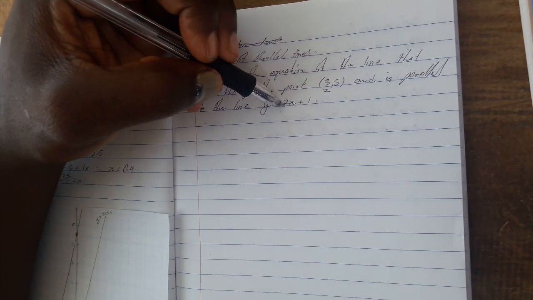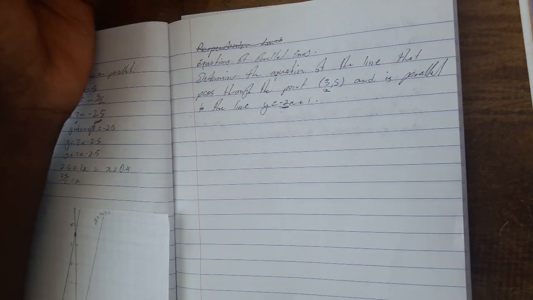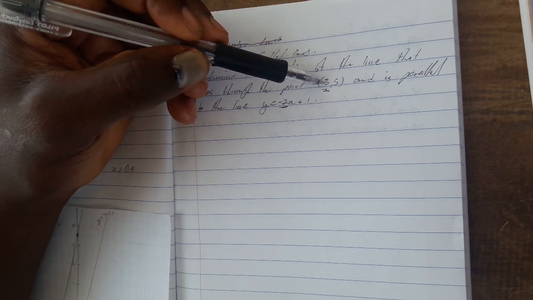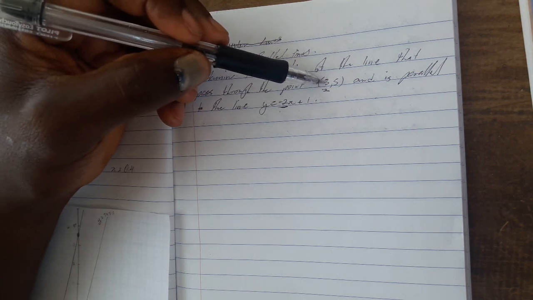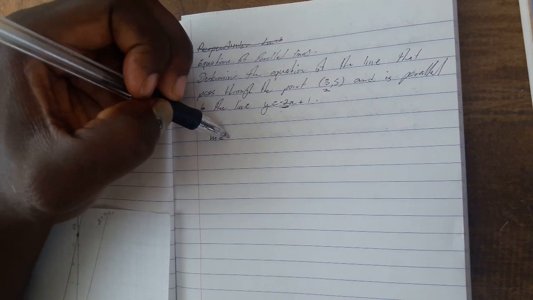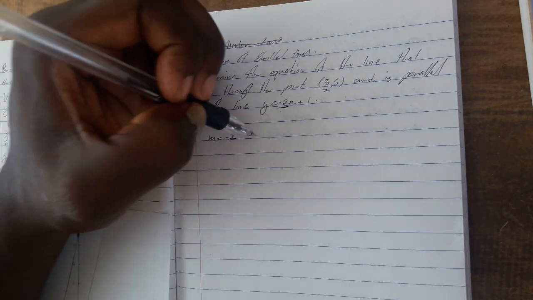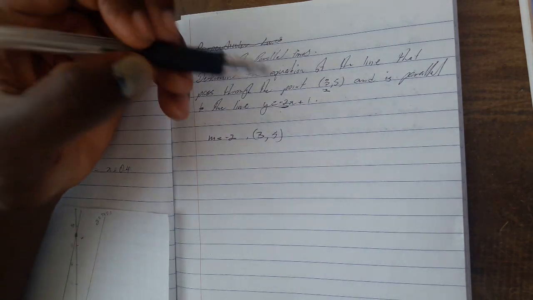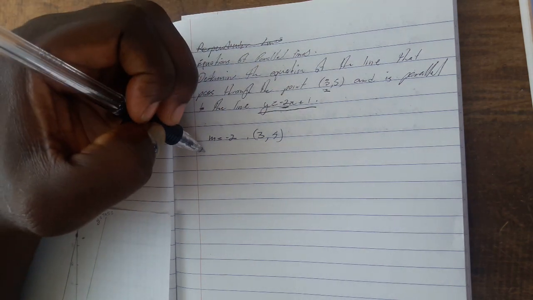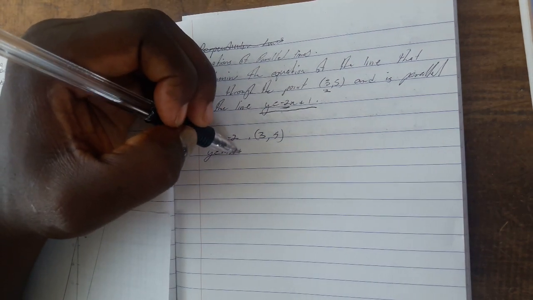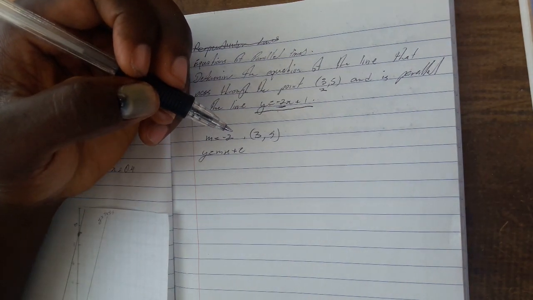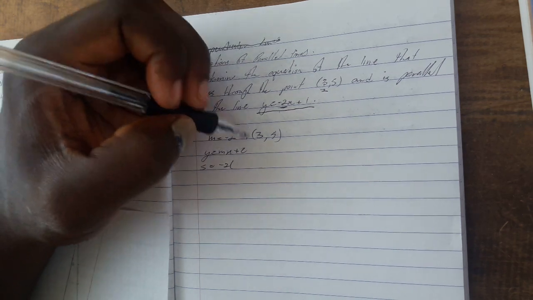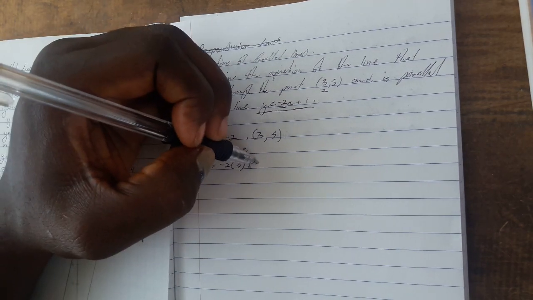Alright? So what is the gradient of this line? The gradient of this line is equal to minus 2. So we know the gradient of the line that is parallel to this line here, but is passing through this point. The gradient of that line is also equal to minus 2. So using this and the point that the line passes through, we can find the equation of the line parallel to this line here. So y equal mx plus c. Right, so the gradient is minus 2, y is 5 and x is 3: 5 is equal to minus 2 times 3 plus c.